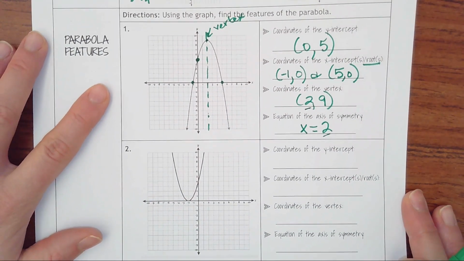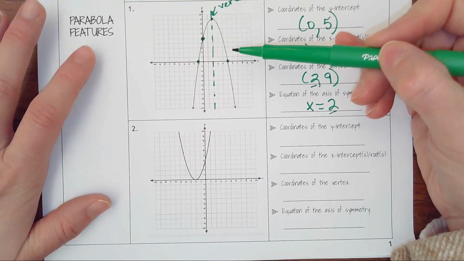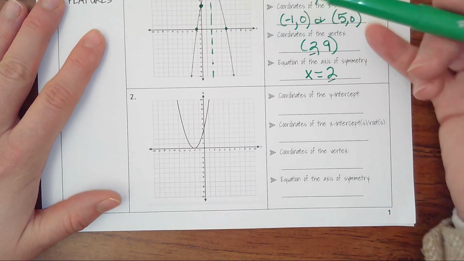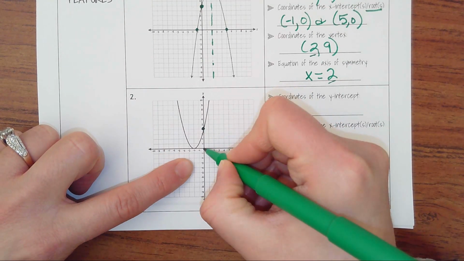All right, number 2 should be pretty easy. So this one opened down. This would be a negative something x squared. This one opens up. This would be a positive something x squared. The y-intercept is here at 0, 4.